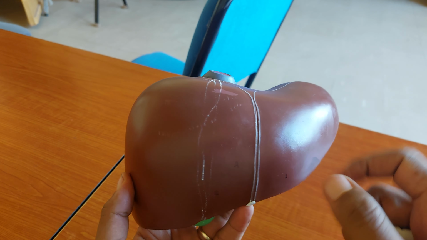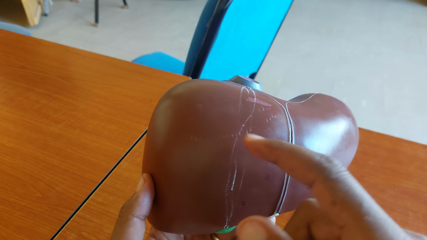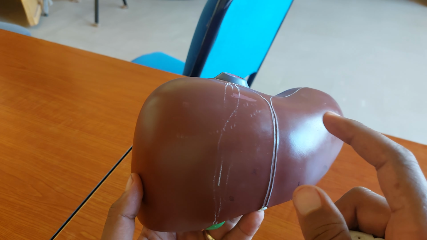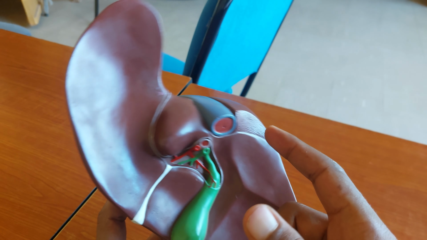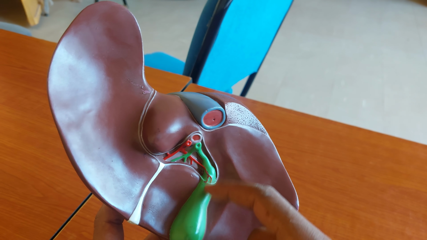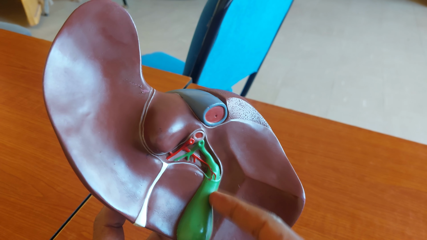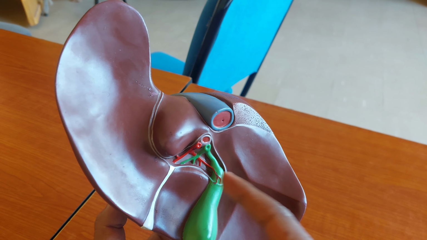Now we have said that the liver has two primary lobes, the right lobe and the left lobe, by the Cantlie line in the diaphragmatic surface, as well as by the portal fissure, or the right sagittal fissure, in the visceral surface.